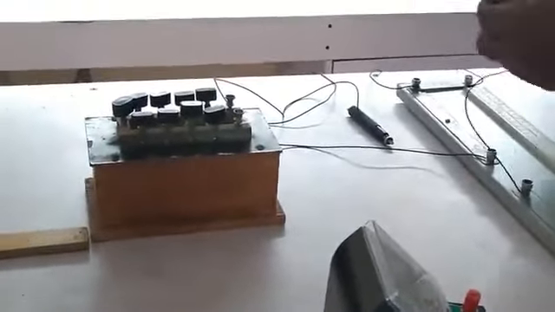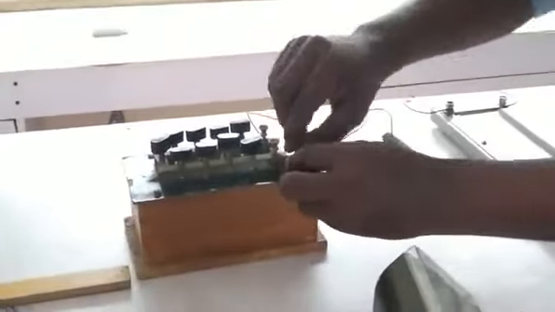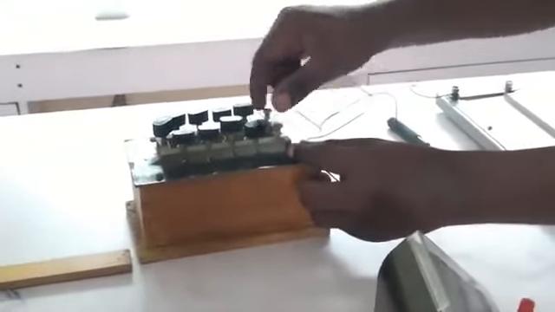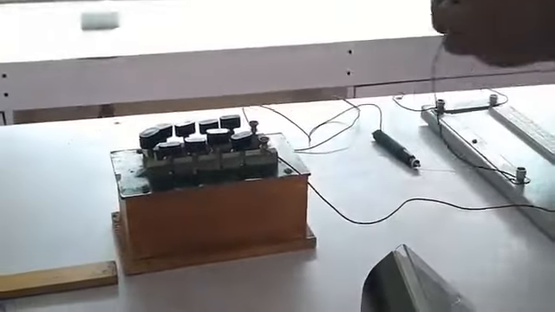So I connect my resistance box here. There are a lot of styles of resistance box. I don't know the one you have in your school, but this is the one we have where I am. Right? So I take this here.